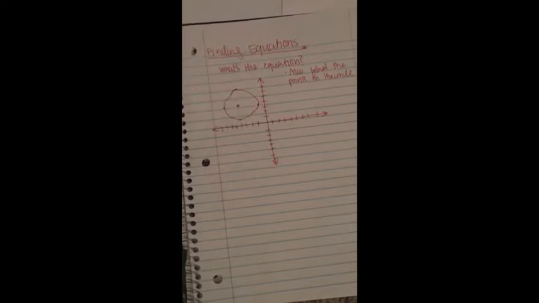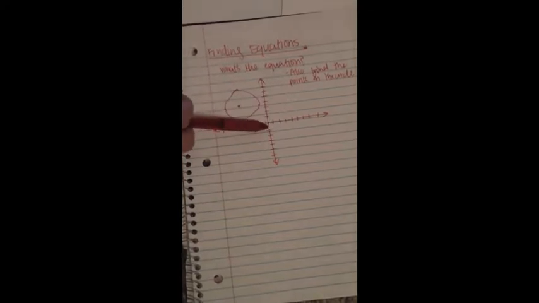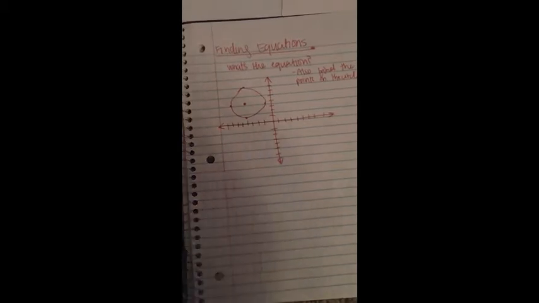Okay, so obviously we know that we're going to use the standard equation because the center is not at the origin. So we can write that (x minus h) squared plus (y minus k) squared equals r squared. Okay, right there. So now let's identify, we are basically going to work backwards, and we're going to identify the center of the circle.